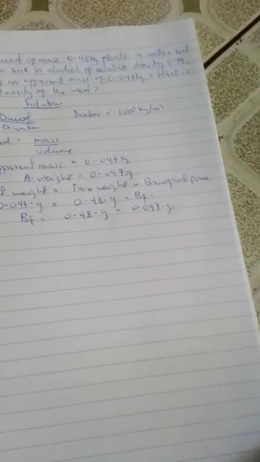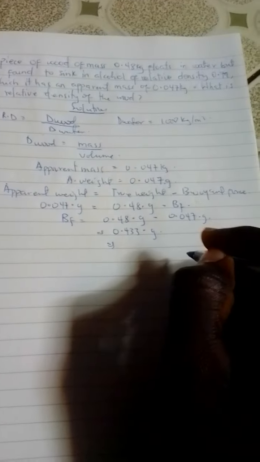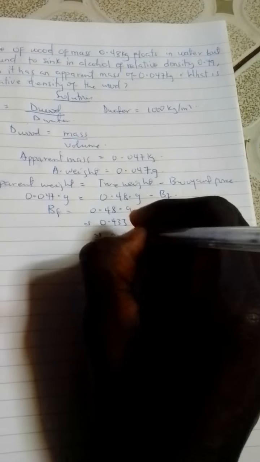So here we get 0.48 minus 0.047, which gives us 0.433 multiplying gravity. The value of gravity is 9.81, but let's maintain the gravity like this.